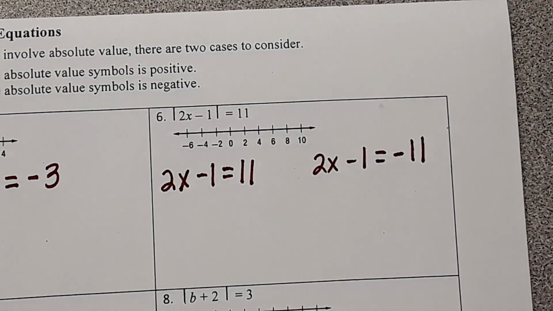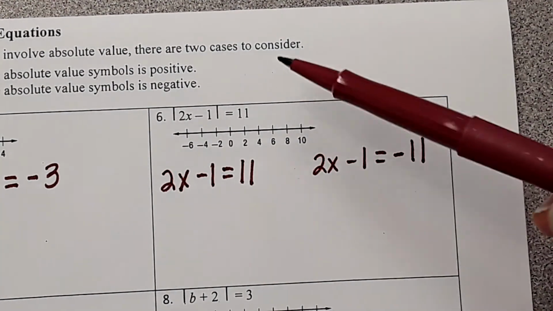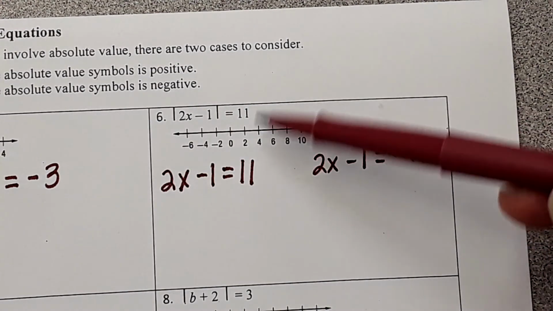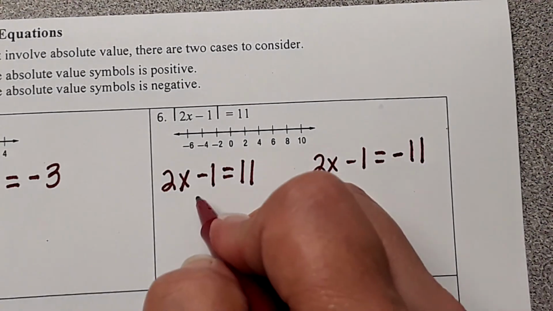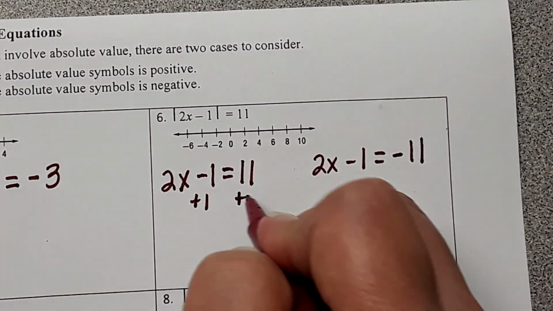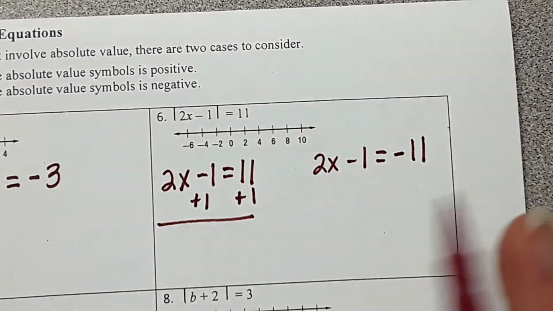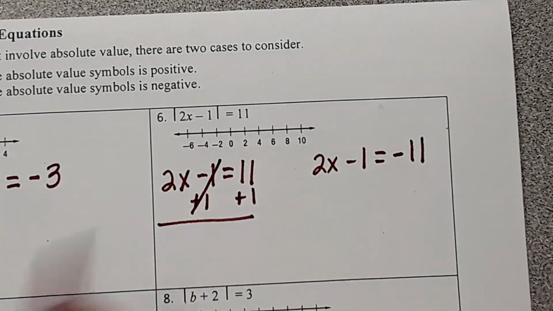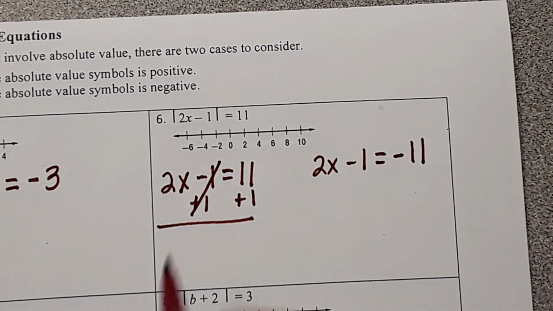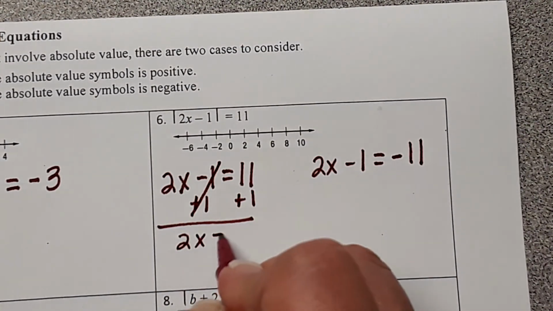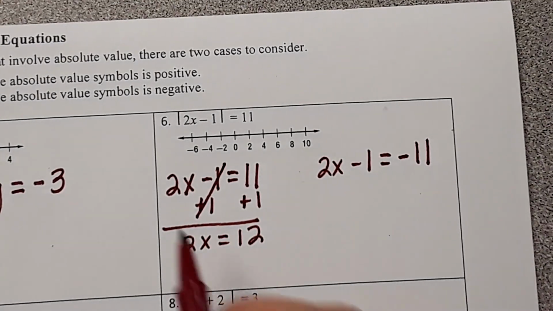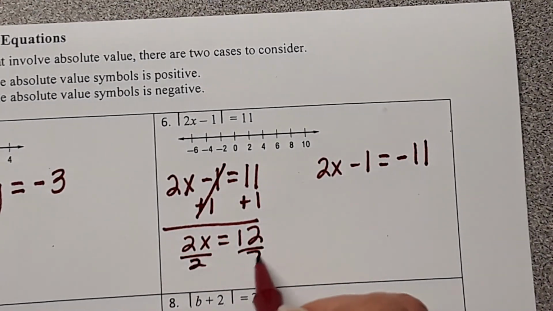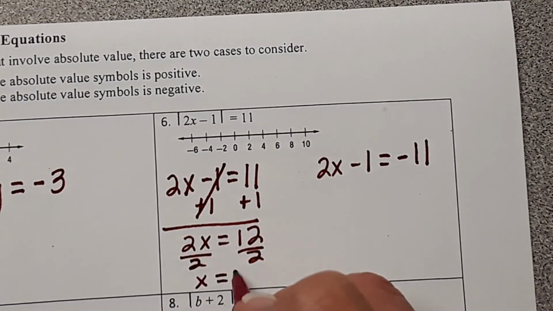So what did I change? What's the only thing that I changed? The negative. Yeah, so everything stayed the same except the negative 11. So now what do you think we have to do to those two? Yeah, we have to solve it. We're going to add 1 to both sides. We're going to take each individual one. These cancel out because they're additive inverses. 2x equals 12. Now we're going to divide by 2, and x equals 6.